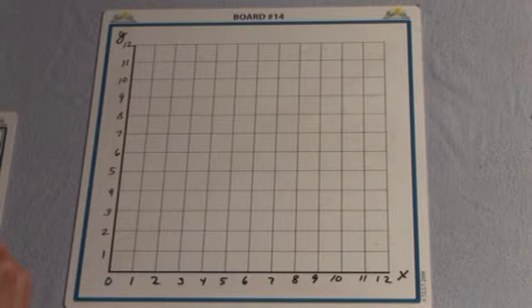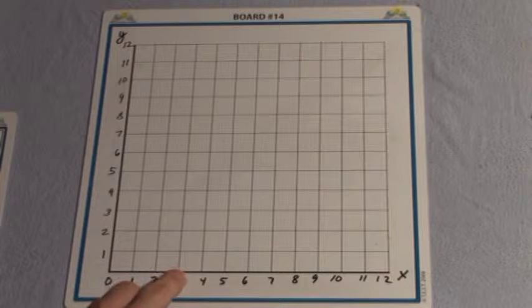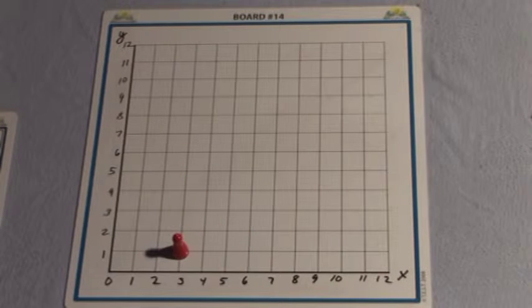So let's suppose we want to plot the point (3, 1). We start at the origin, which is (0, 0). We go along to the right 3 and up 1, and we place a red pawn. This is the coordinate, open parentheses, 3, 1, close parentheses.